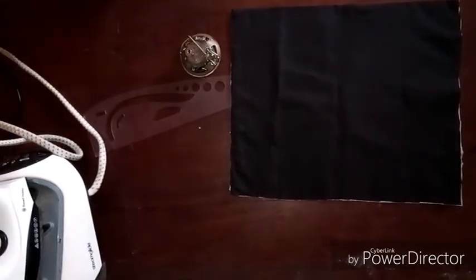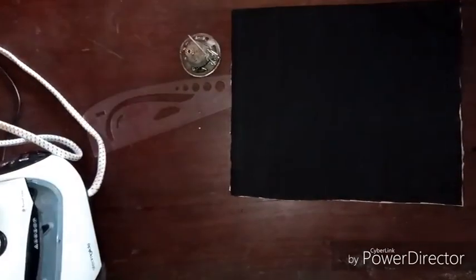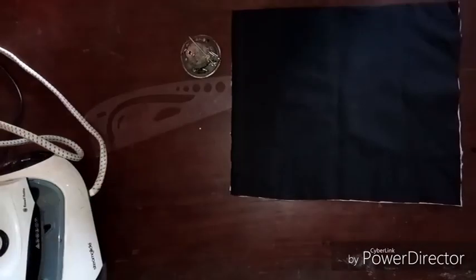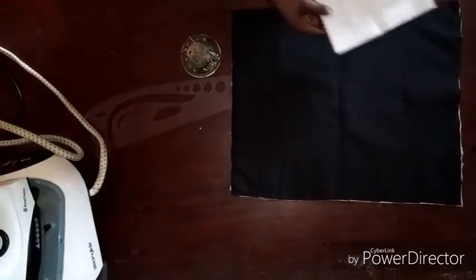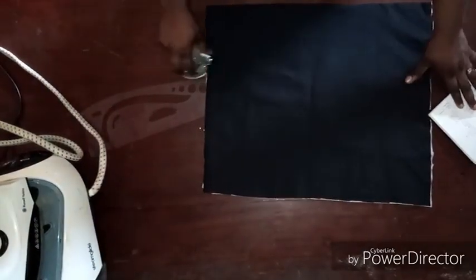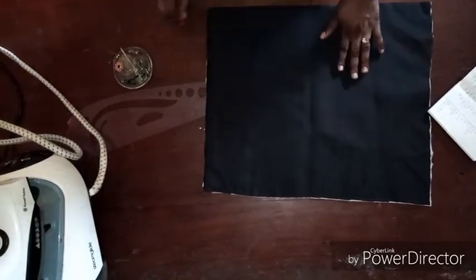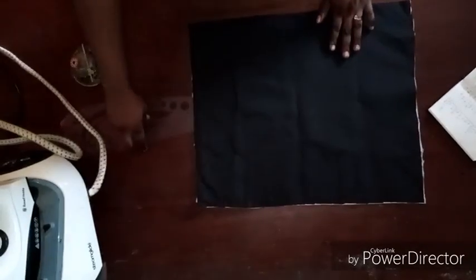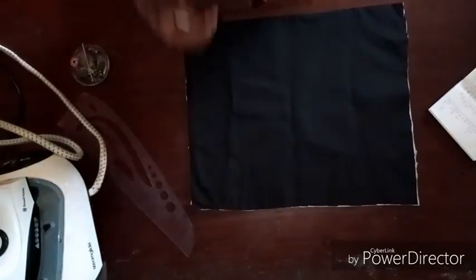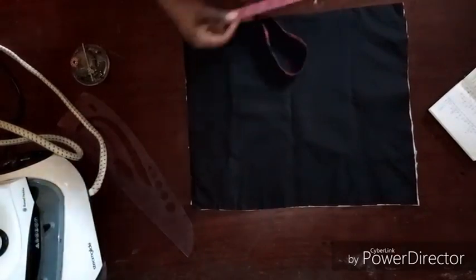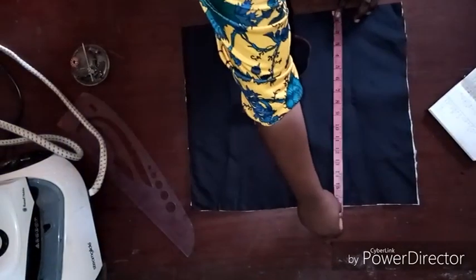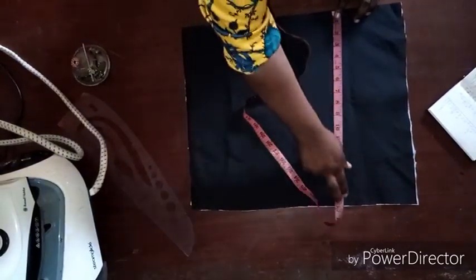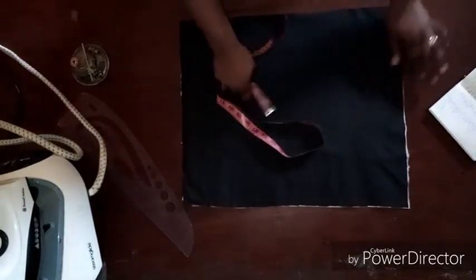I'll be making use of this lining fabric, and for my lining fabric I'll be stabilizing it with an interfacing, and I'll be using the lightest interfacing, which is pepper stay. That's what I'll be using to stabilize my lining fabric. The lining is quite slim or slippery, it's just little, so I'm using my interfacing to give it a bit of weight.